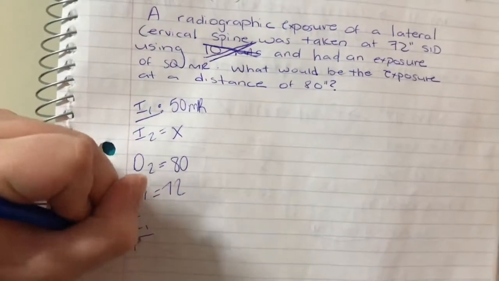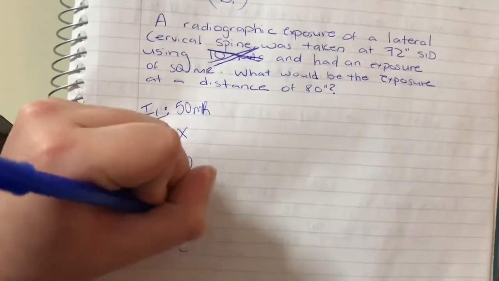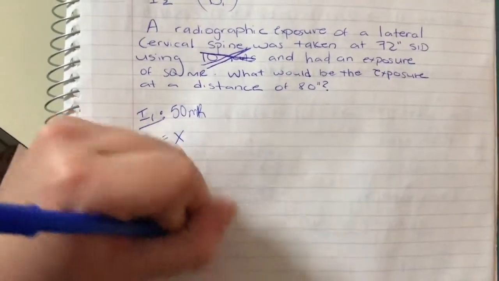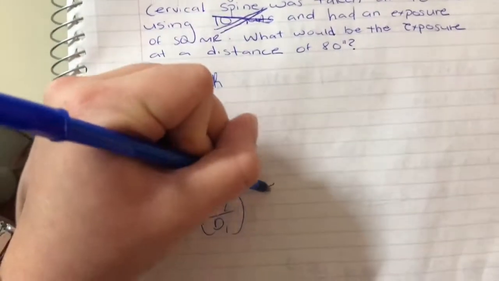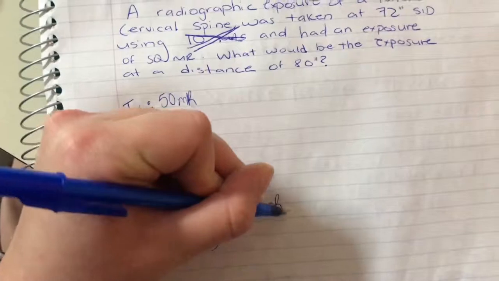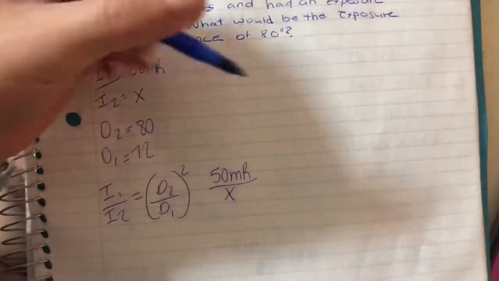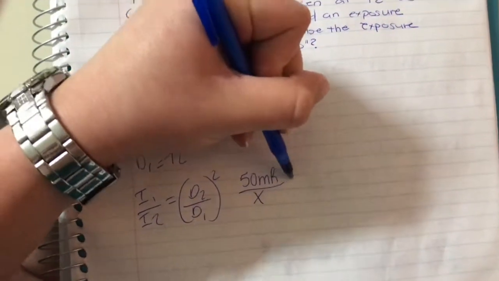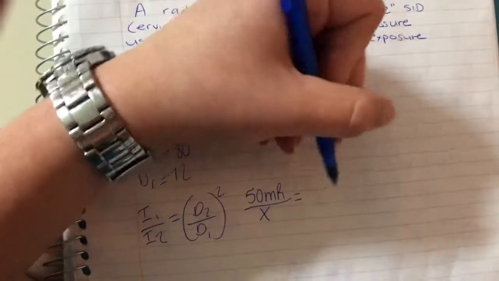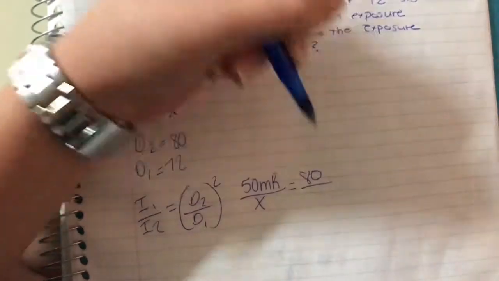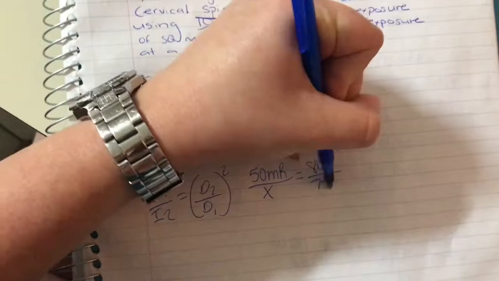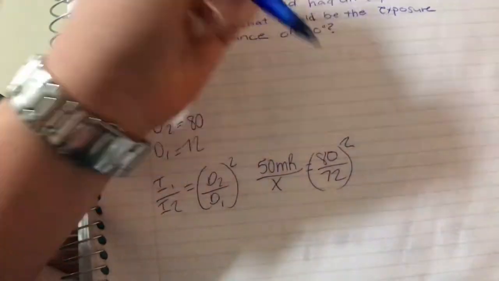So when we plug it into this formula, it would be 50 MR over X, because we don't know the value of this yet. D2 is 80, D1 is 72, and we square it.